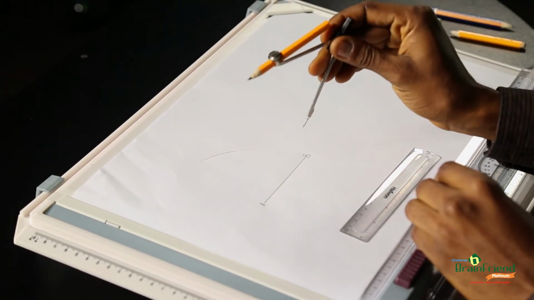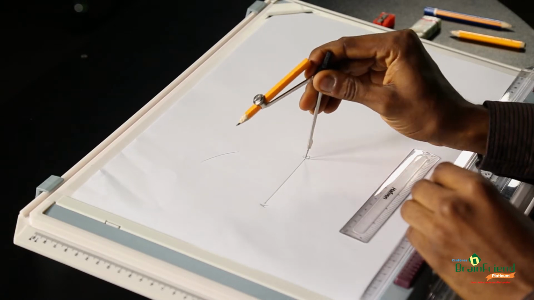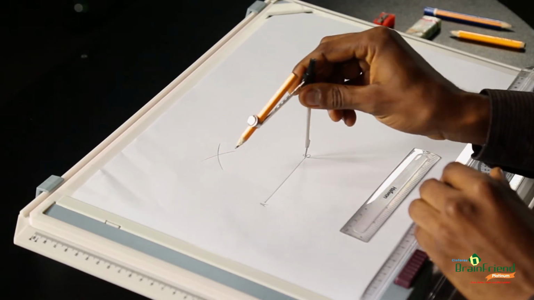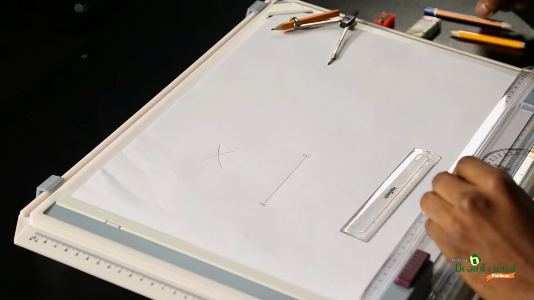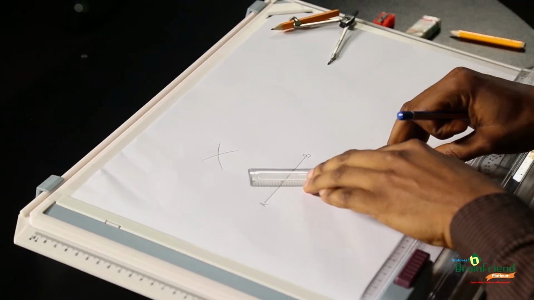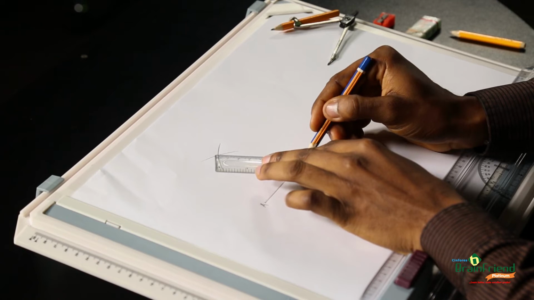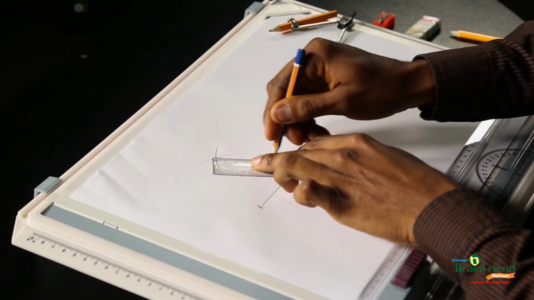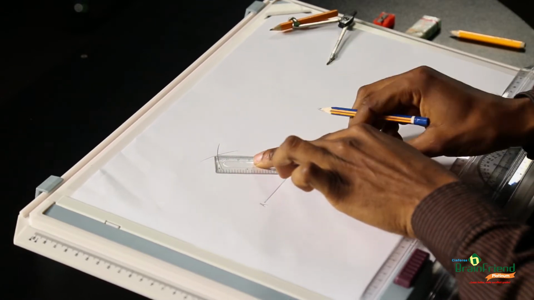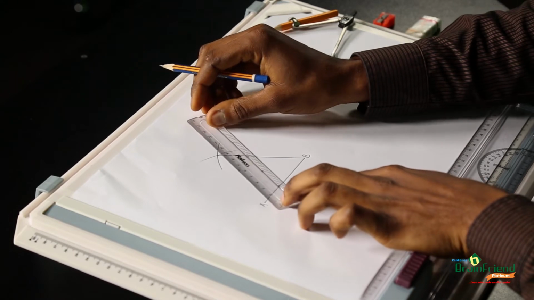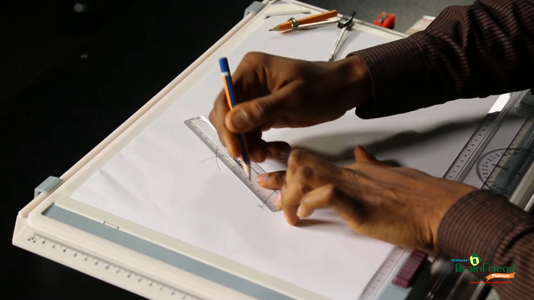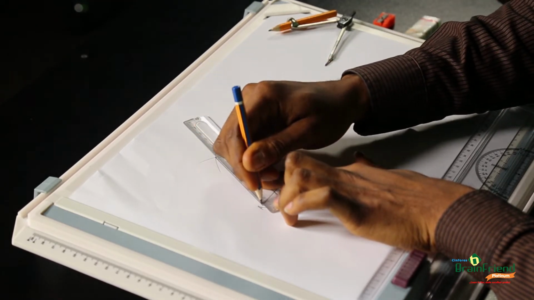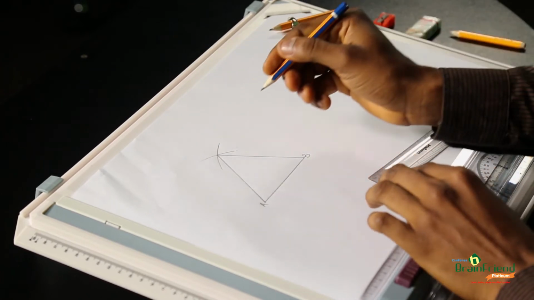Place your compass again at point B. Intersect the previous arc cut. Pick your pencil again. Join the line from point B to the arc cut. Repeat same procedure from point A. You can call this point C.